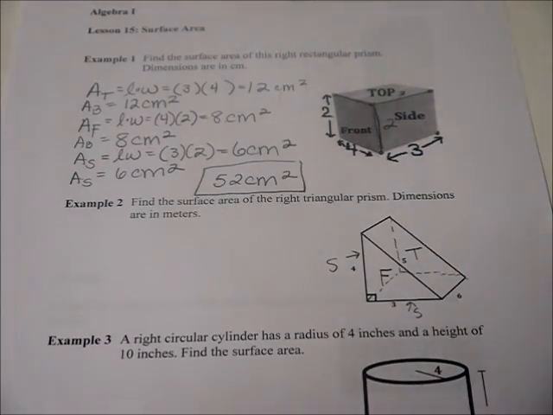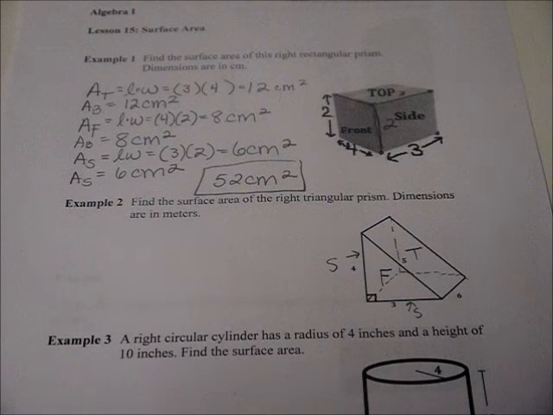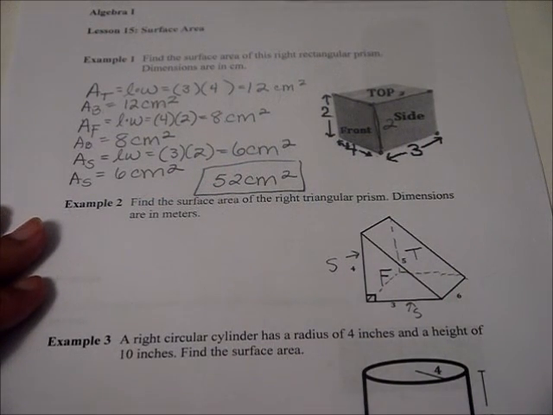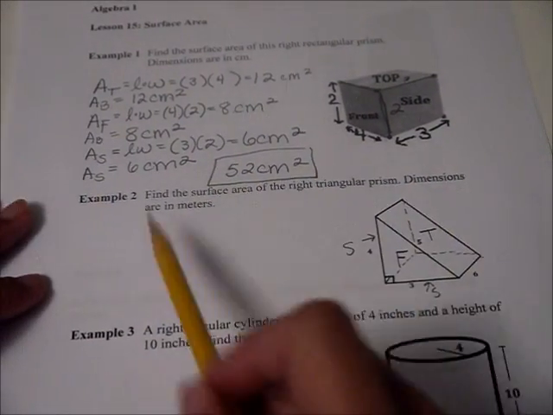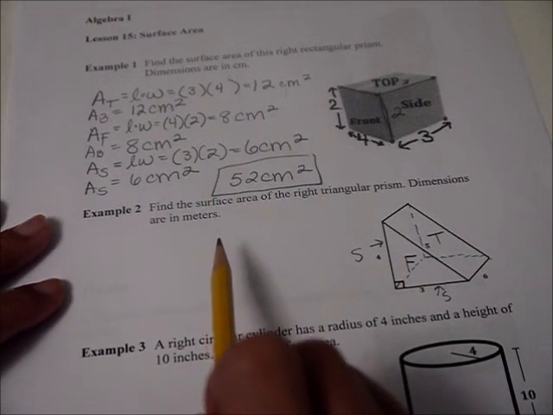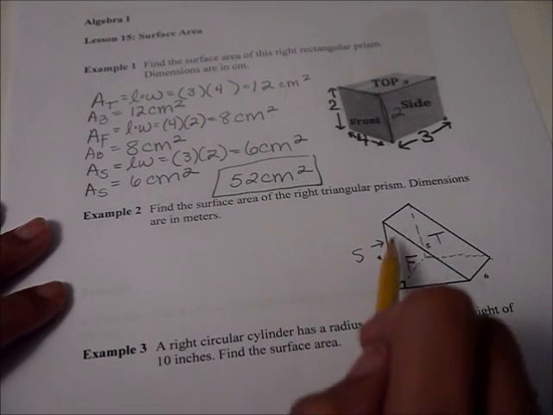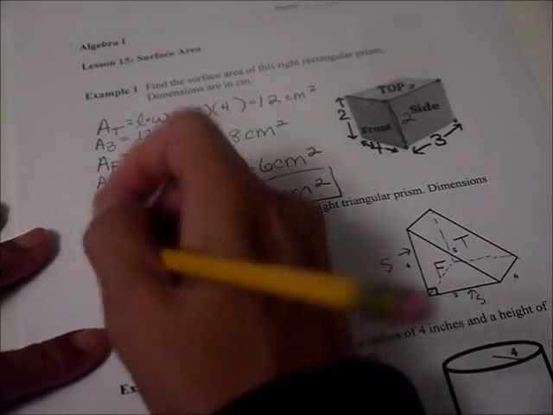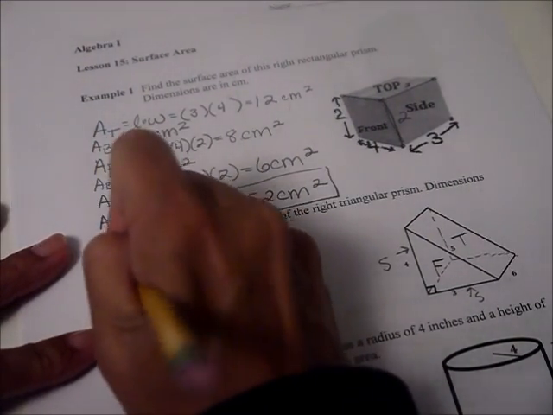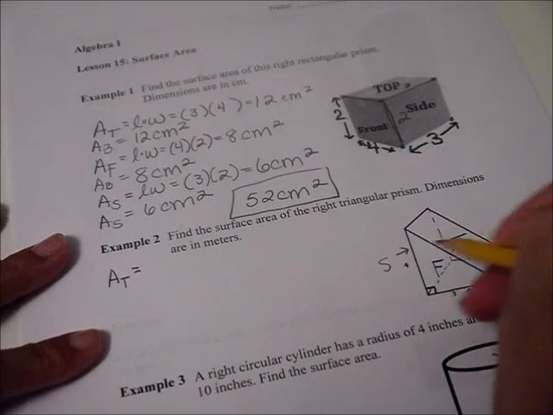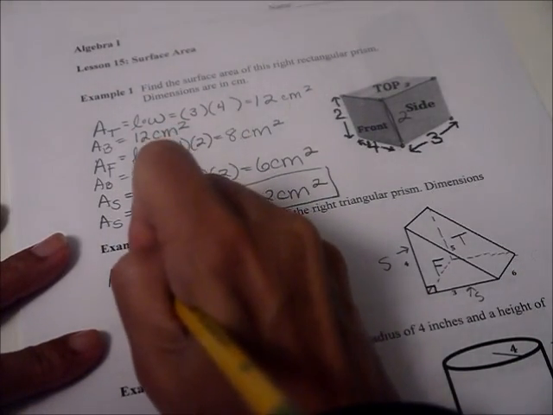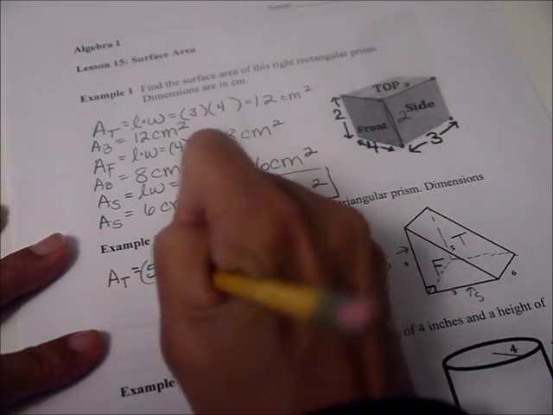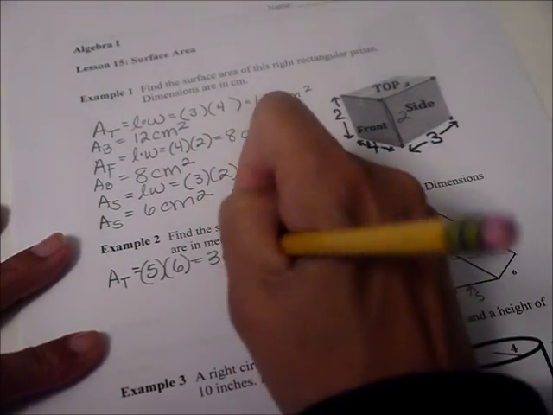So we actually only have 5 sides, right? 1, 2, 3, 4, 5 sides instead of up here where we had 6. So let's go ahead and find all these areas. Now again, the rectangle areas will probably be the easiest. So let's go ahead and do those. The area of the top would be this one. It's a 5 by 6, right? 5 by 6 is, I'm going to go ahead and write it, 5 by 6 is 30 meters squared.